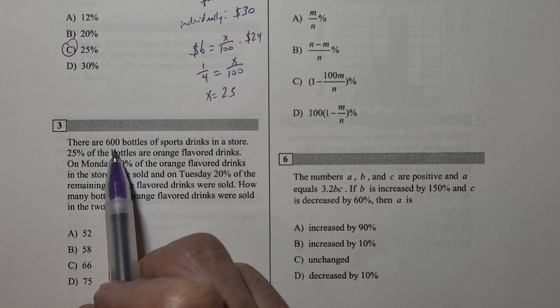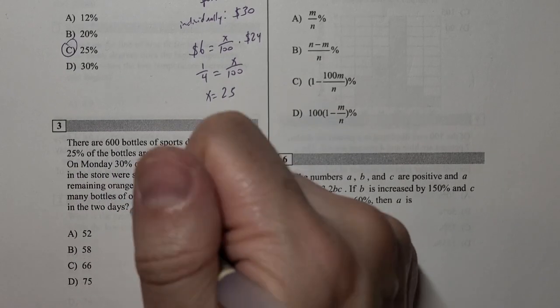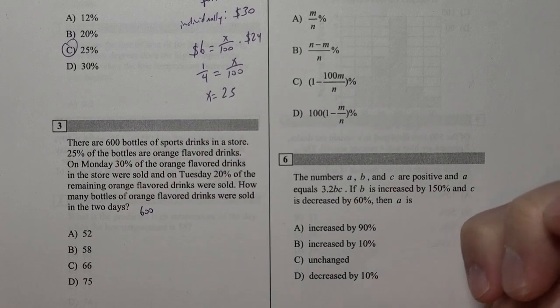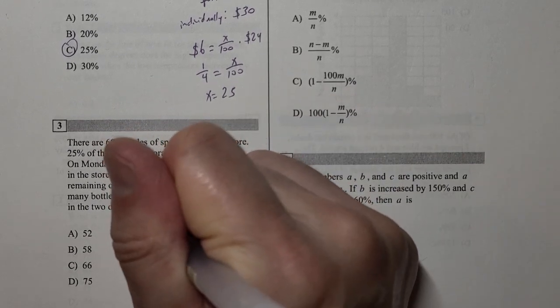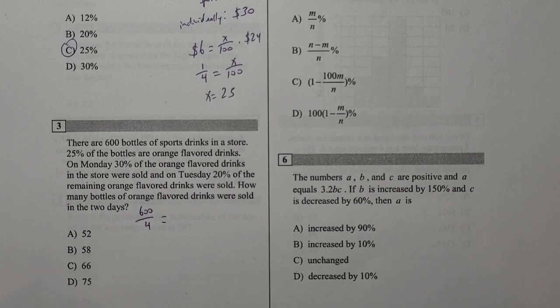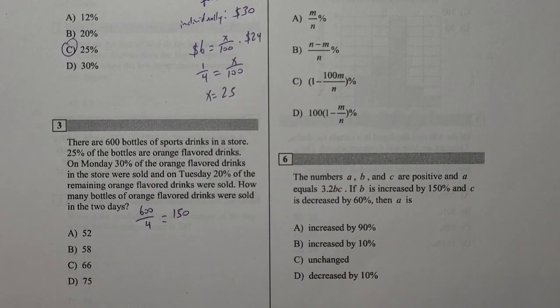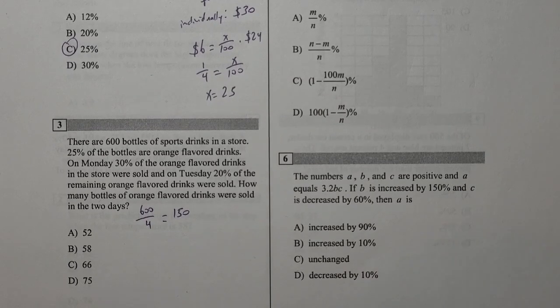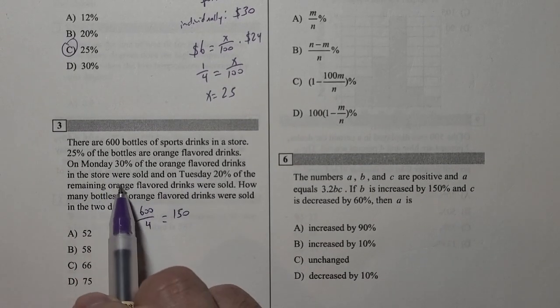600 bottles initially. 25% of the bottles are orange flavored. So 600 times 25%, so times 0.25, or divide by 4. What's 600 divided by 4? That should be 150. So initially there are 150 bottles of orange flavored drinks. Okay, so on Monday, 30% of the orange drinks were sold.